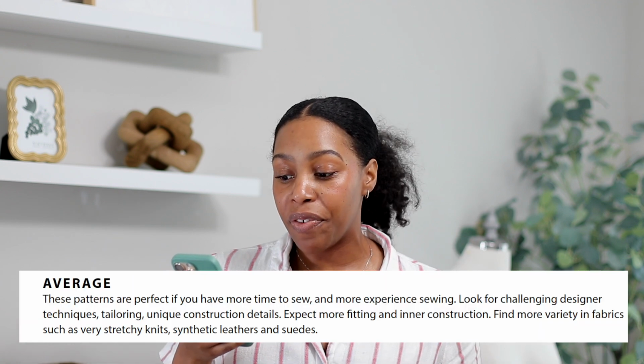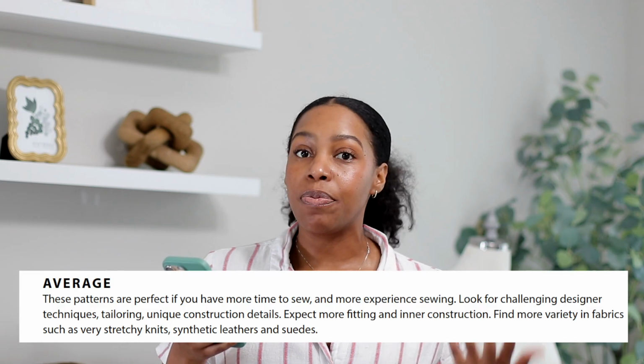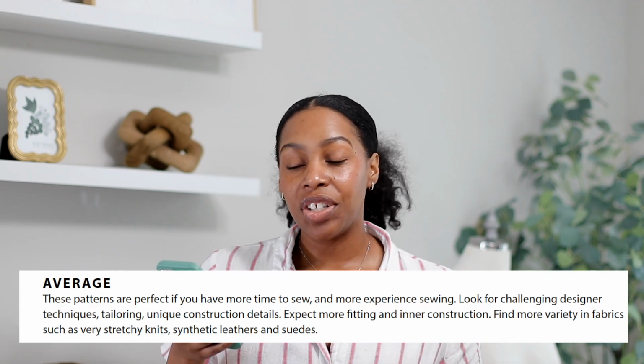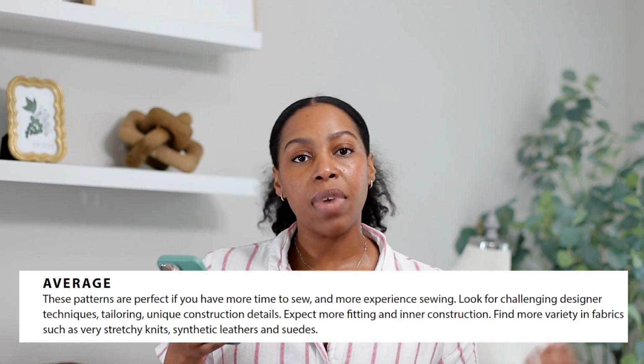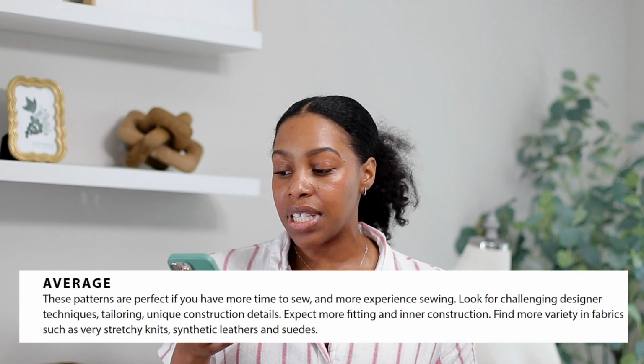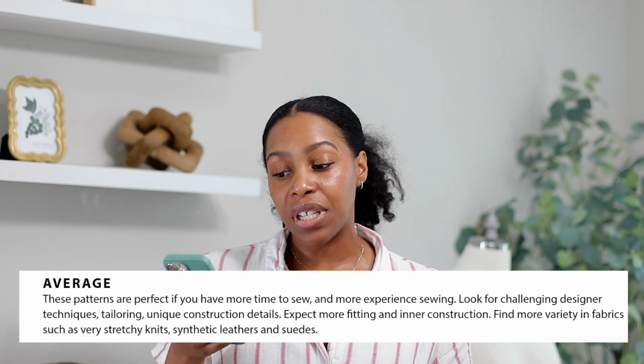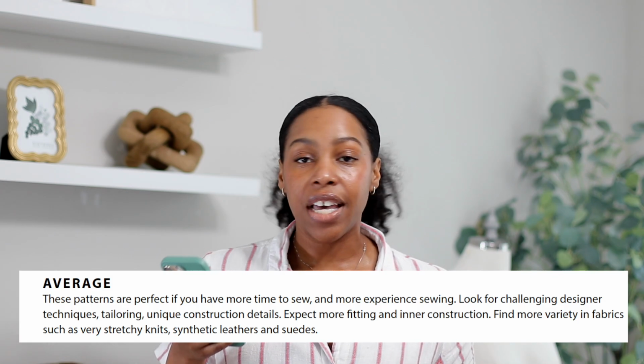These patterns are perfect if you have more time to sew and you have more experience sewing. Look for challenging designer techniques, tailoring, unique construction details. Expect more fitting and inner constructions. You can find more variety in fabrics such as a stretchy knit, synthetic leathers, and suedes.